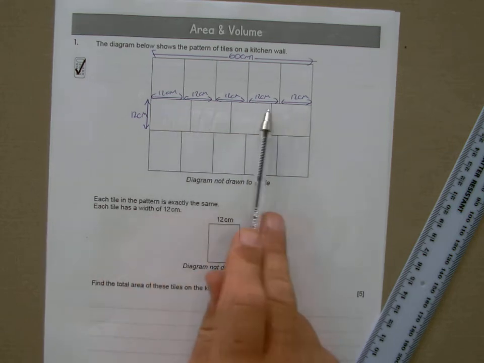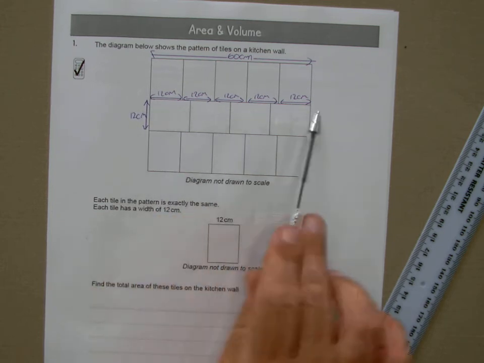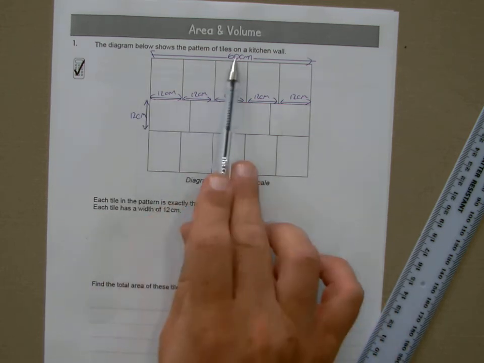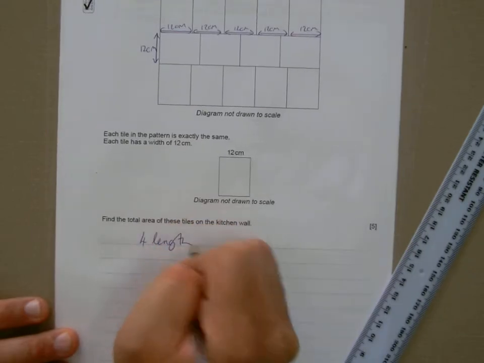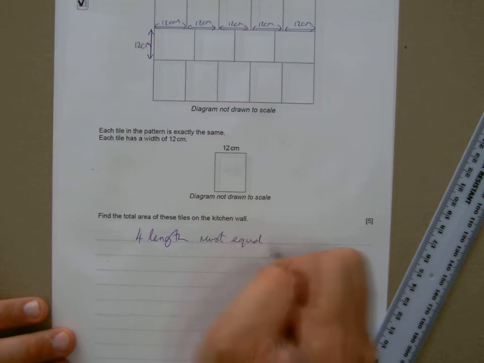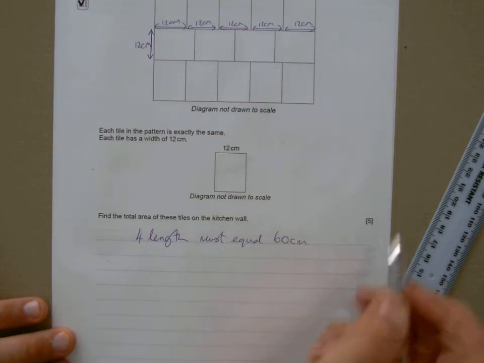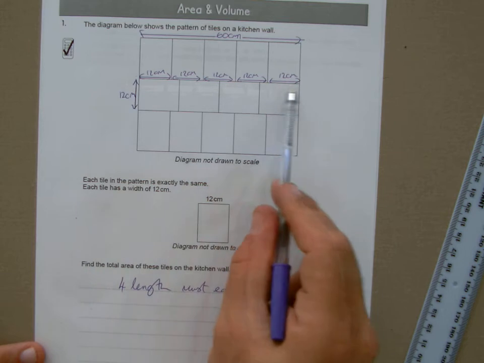So I can work out what the length of one tile is, because we know that the 4 lengths have got a total of 60. Yes, we could say, look, 4 lengths must equal 60 centimeters in length. Because as you can see, the whole length of the wall there is 60 centimeters.